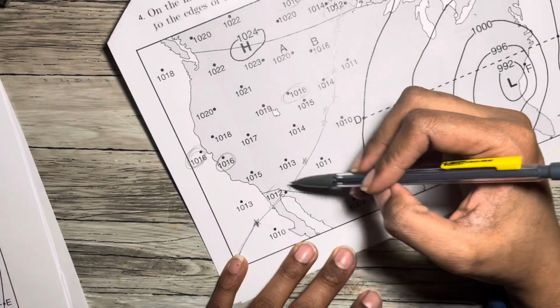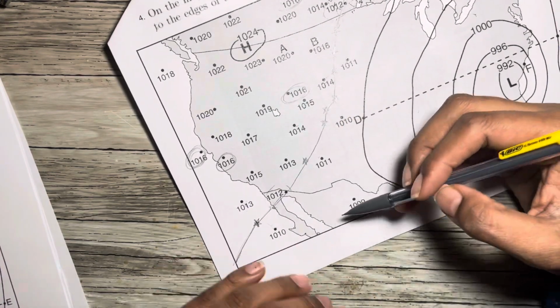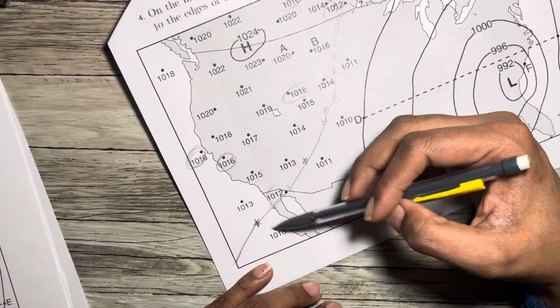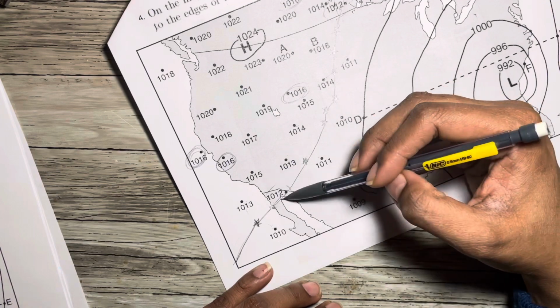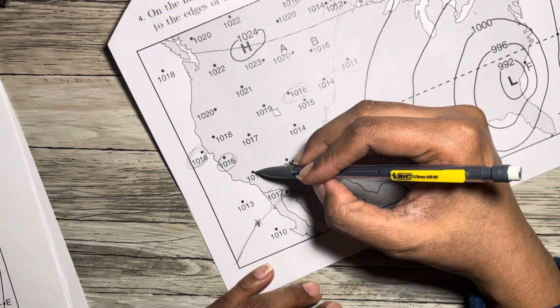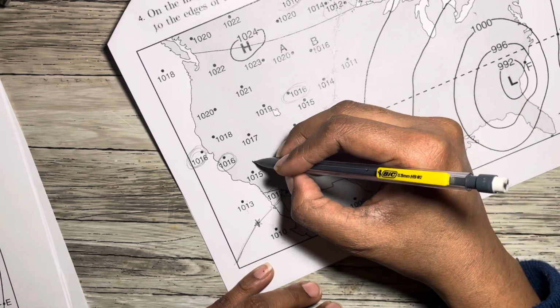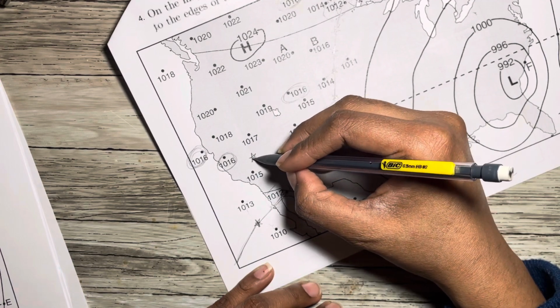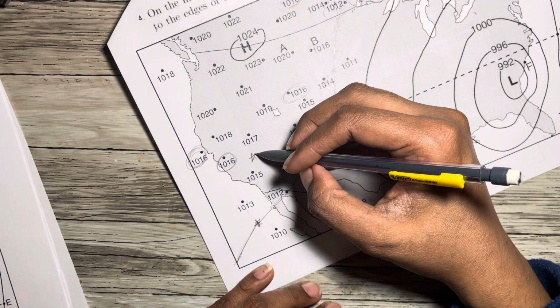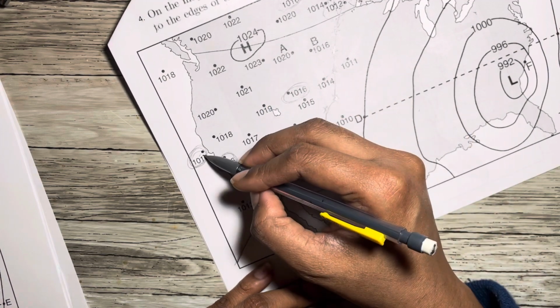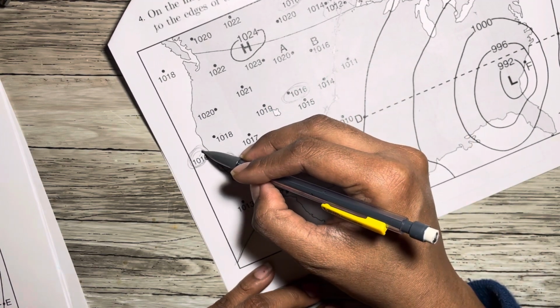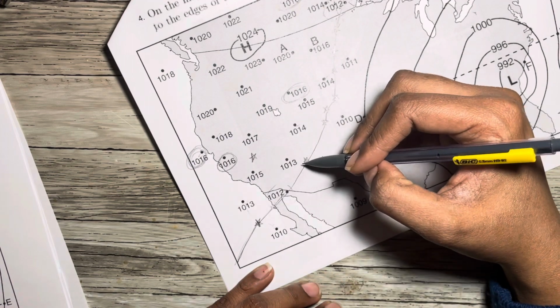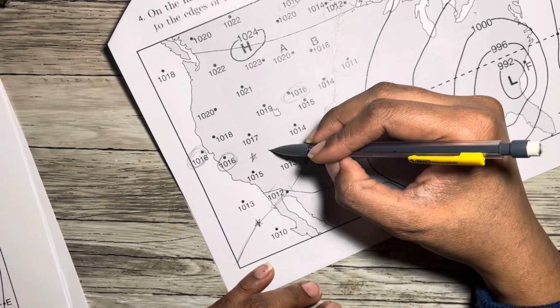1016 is between, start from the bottom. It's not between these two numbers. It's not between these two numbers. It's not between these two numbers. It is between 1015 and 1017. I'm going to draw a star here. It is between 1018 and, actually no, it's right here. 1016 is right here. What about 1013, 1017?